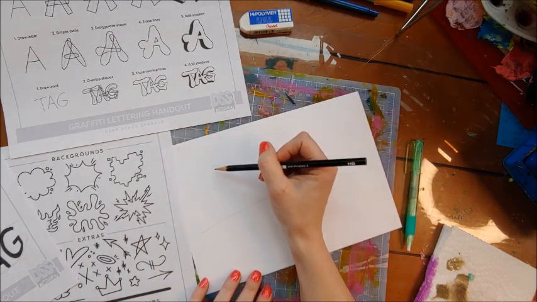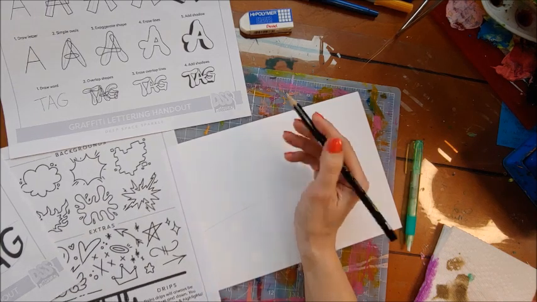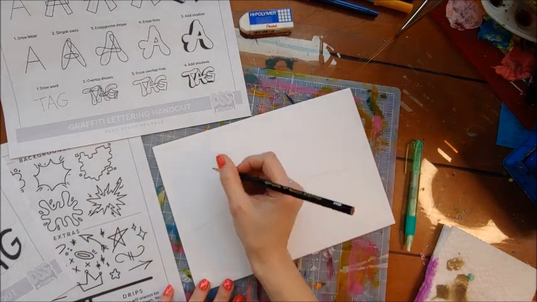Then I'm going to figure out how I want my name to look on this page and just start drawing. I hope you guys enjoy this and have a good time.